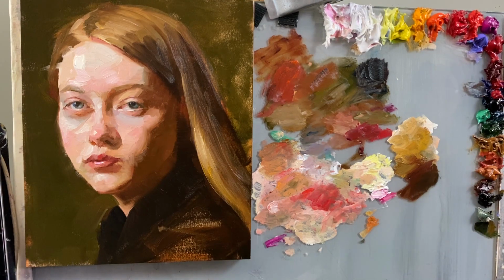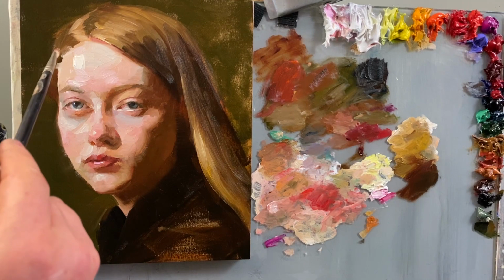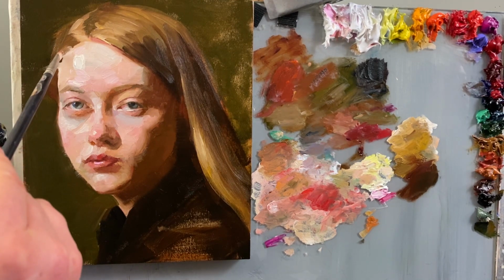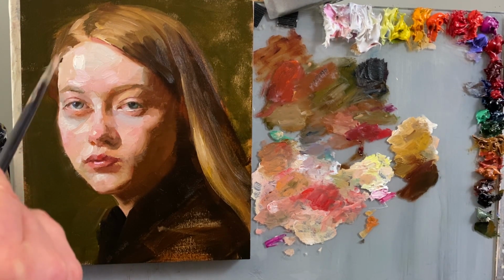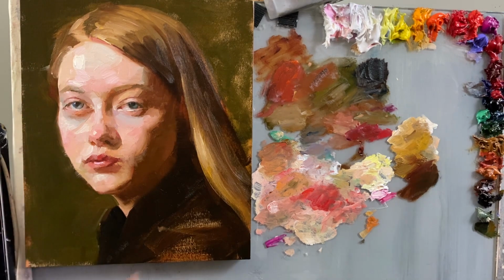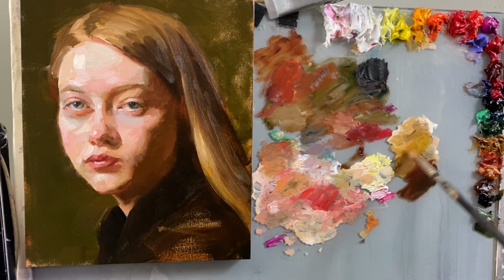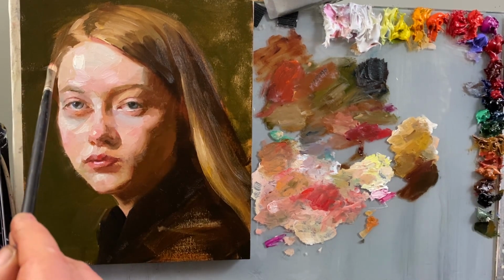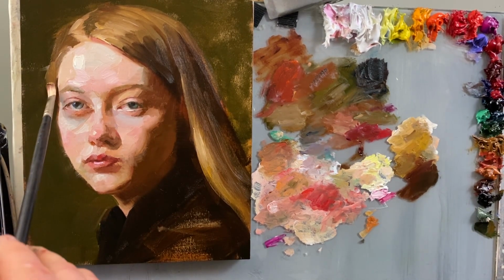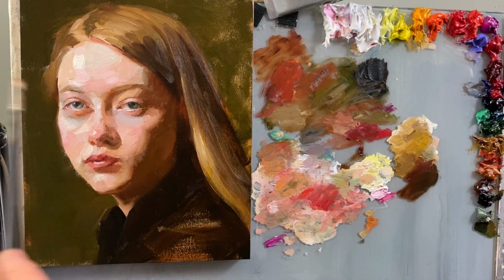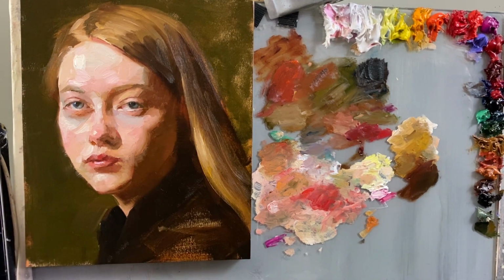Okay. And then with the light of the hair, I want to come back here and bring a little bit of that light here so I can also soften some of that edge there as well. And then just define a little bit of that hair here.